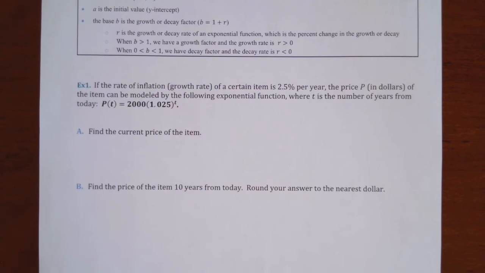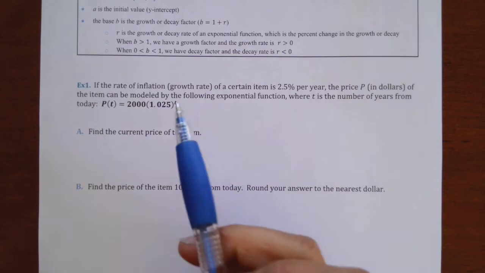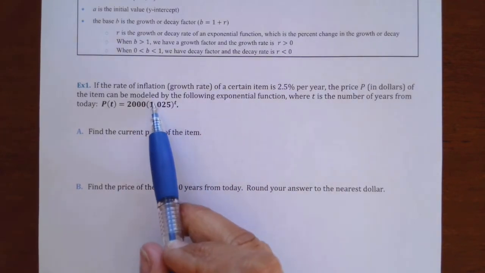Okay, so this example 1 says, if the rate of inflation, the growth rate of a certain item, is 2.5% per year, the price P in dollars of the item can be modeled by the following exponential function, where t is the number of years from today. So P of t equals 2,000 times 1.025 to the t. All right, so you can see that this is the rate.